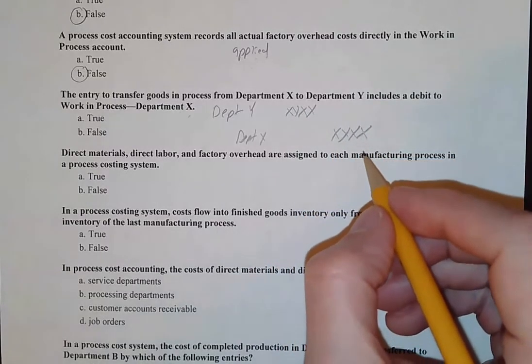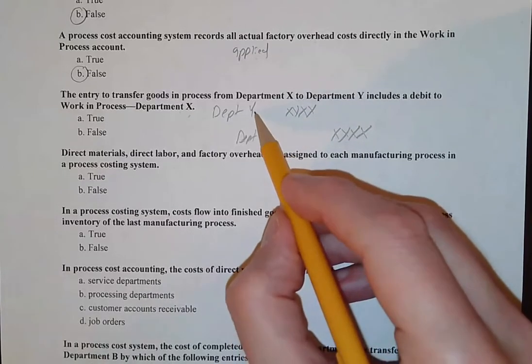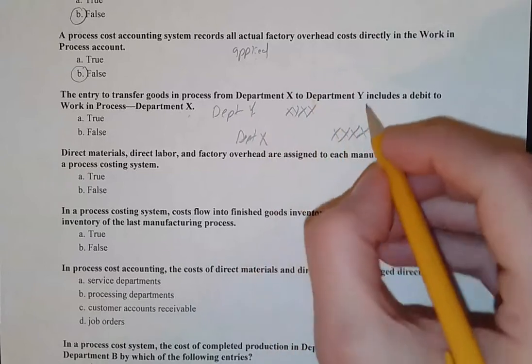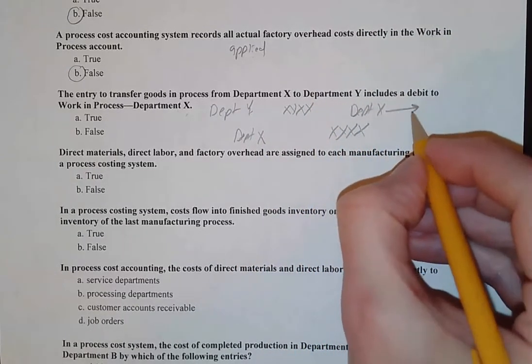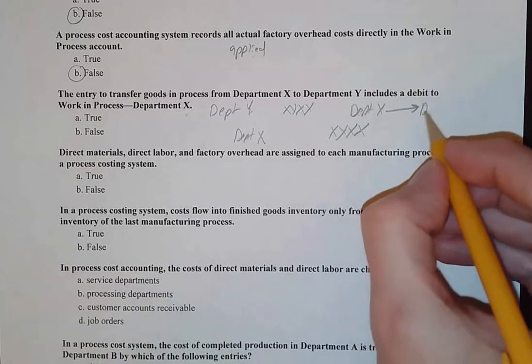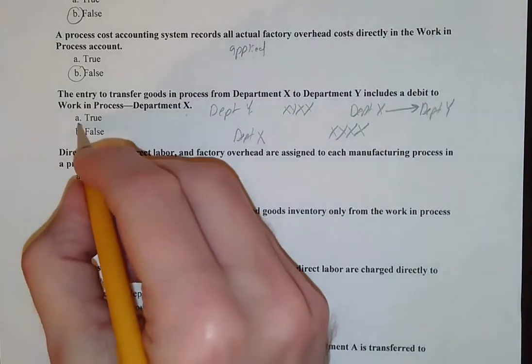So this would actually be a credit to Department X and a debit to Department Y because the goods are going from Department X and they're going to Department Y. So again, this is another false statement.